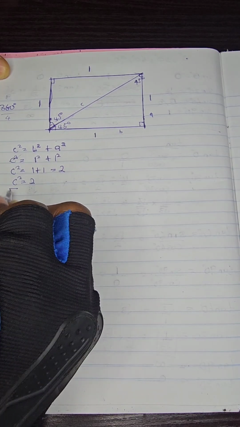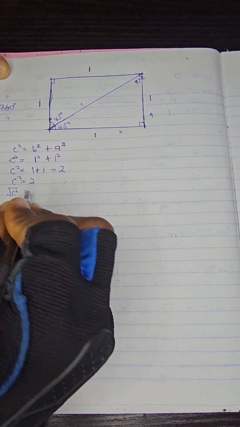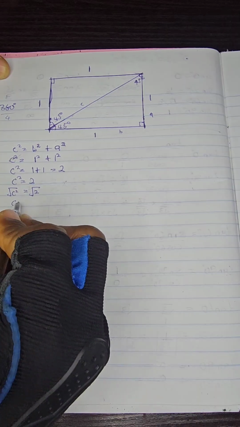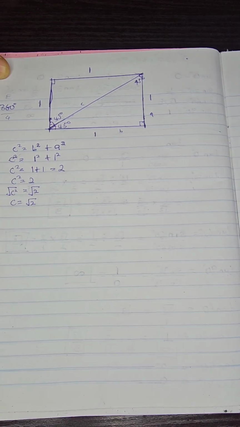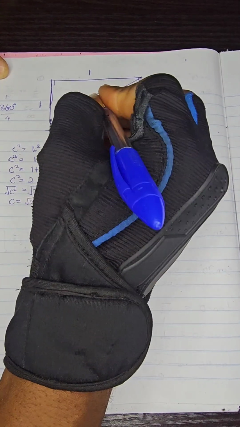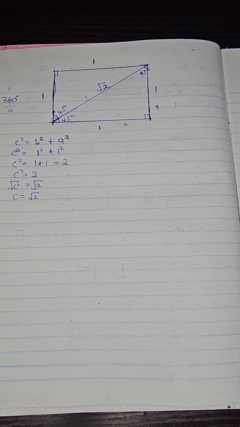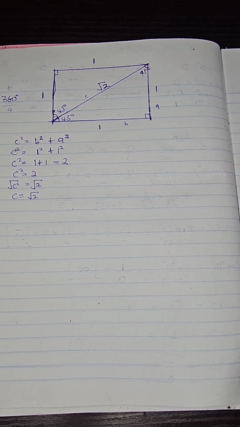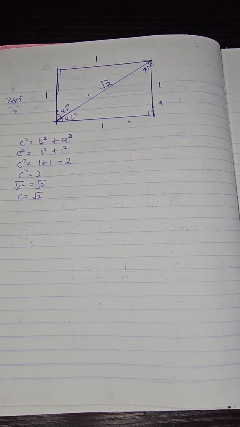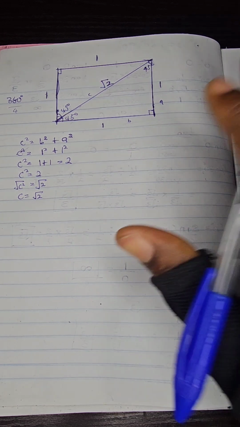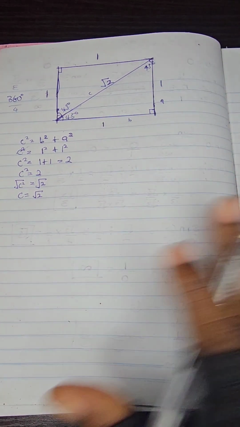To find C, we'll find the square root of both sides. So C is now root 2. So we have root 2 here. This is trig we are doing, but because we are dealing with surds, we're using surds to express them. When you punch your calculator, you see that everything we are getting is the same as all the answers we are getting here.